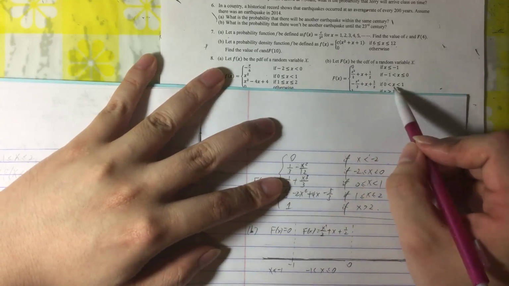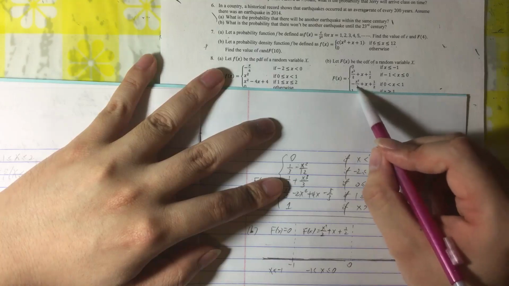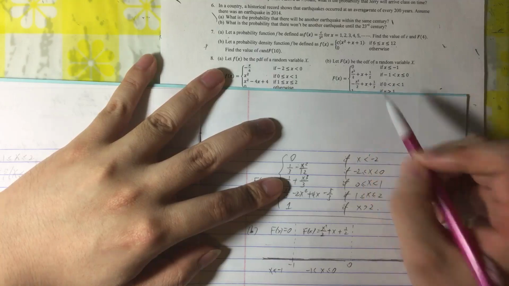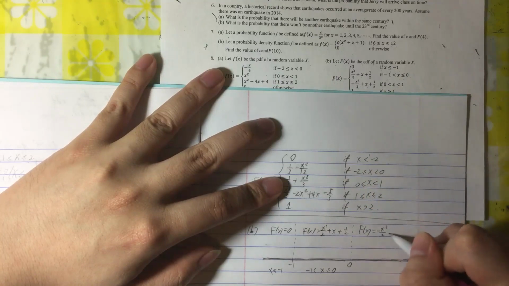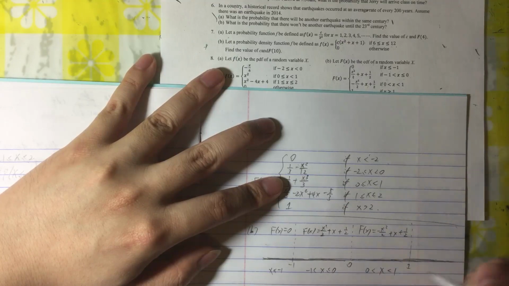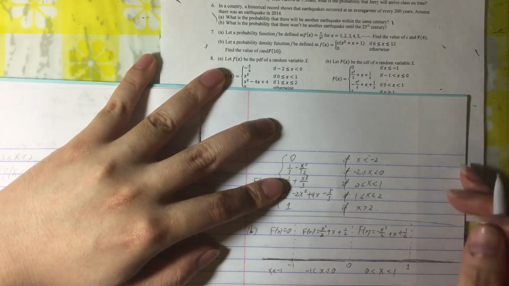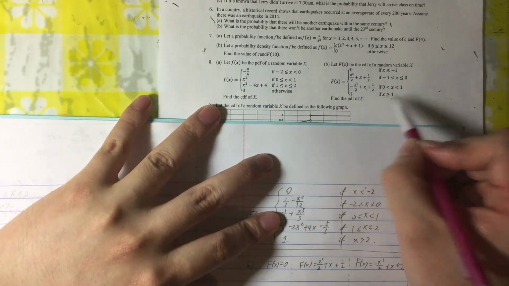Third piece, if x is between 0 and 1, F of x is negative x squared over 2 plus x plus half. And the last piece, F of x is 1 if x is greater than or equal to 1.